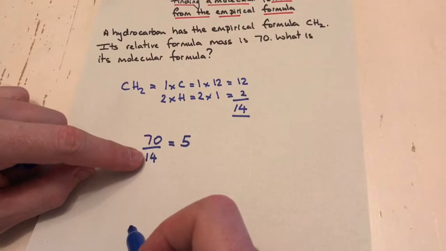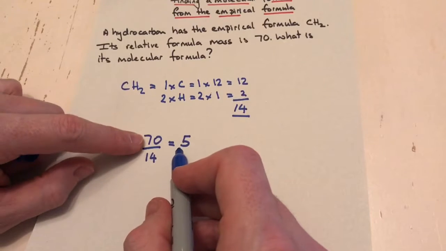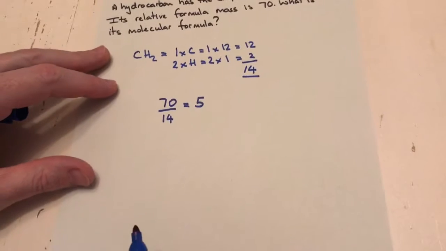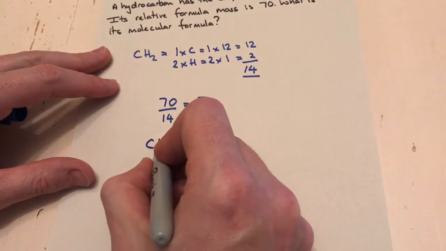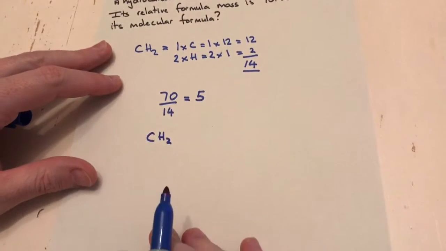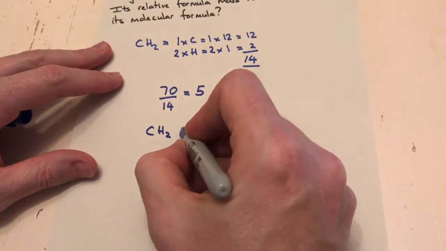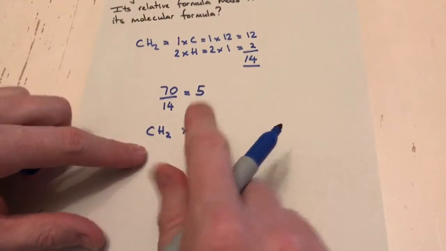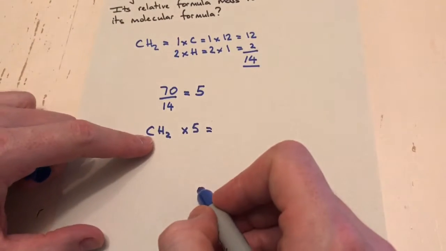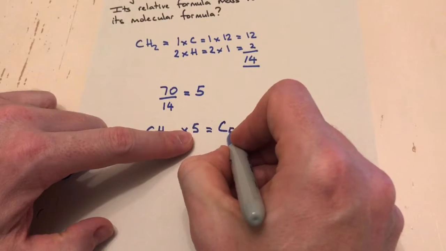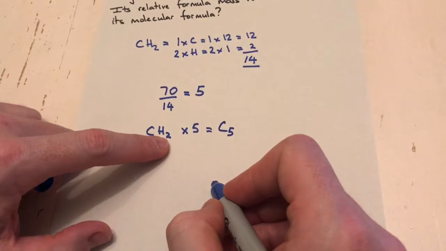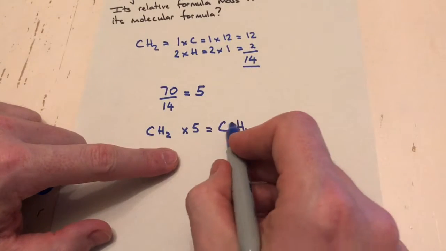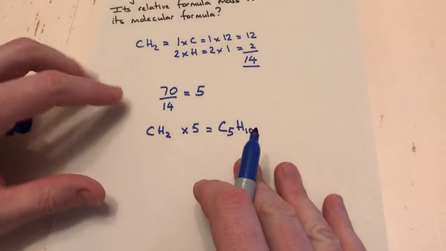So this means that this mass multiplied by 5 gives me the molecular mass that I've been given in the question. So I have to do the same thing to my empirical formula: I'm going to times it by 5, and that is then going to give me the molecular formula. So I end up with C times 5 is C5, H2 times 5 is H10. So this is going to be my molecular formula.